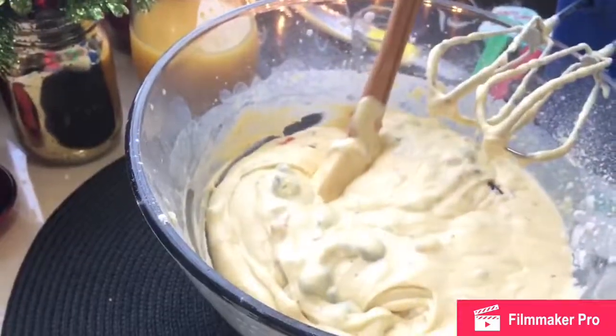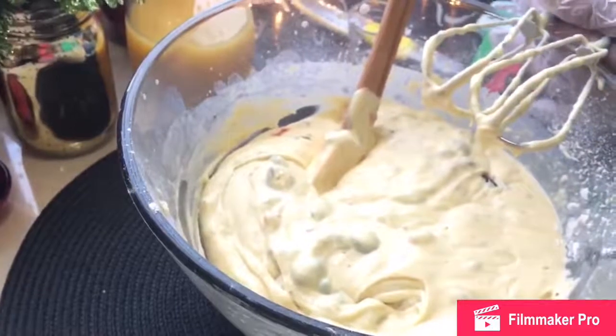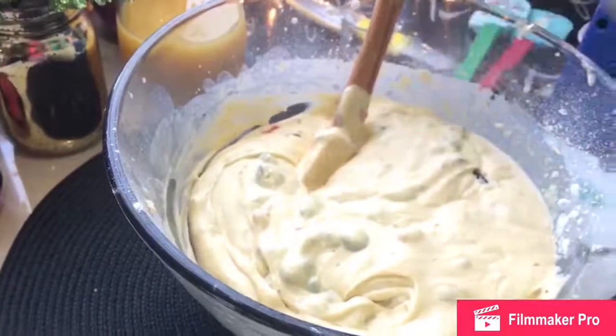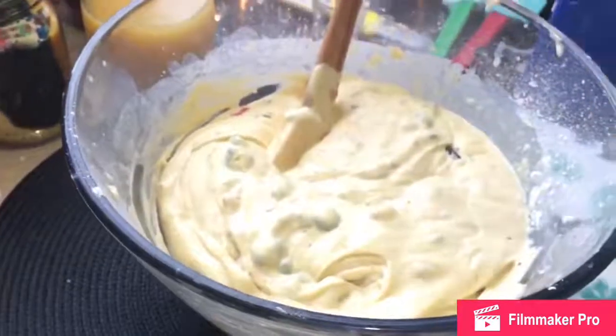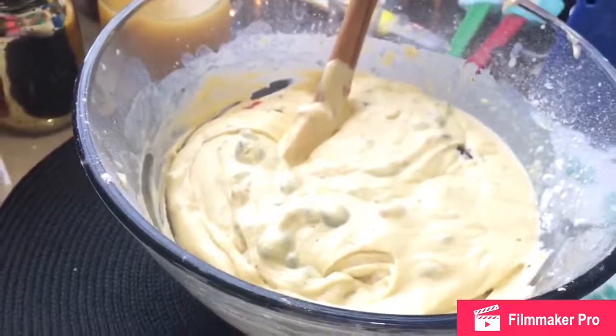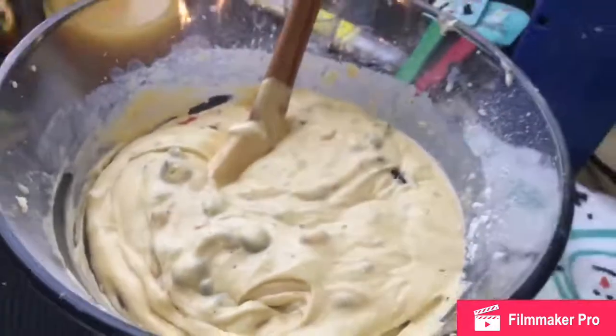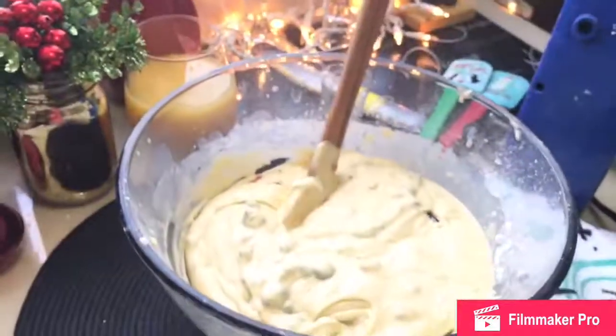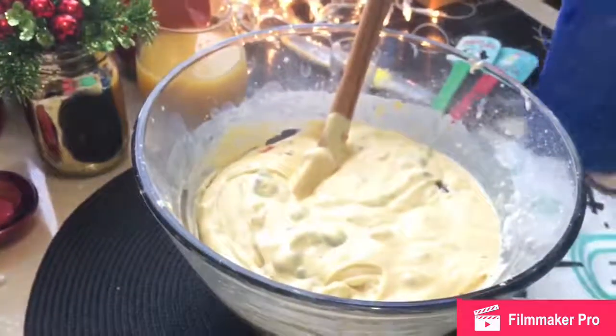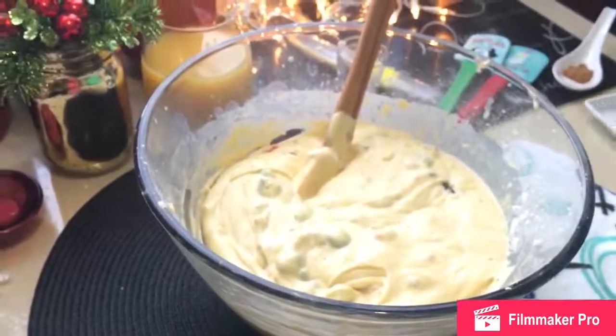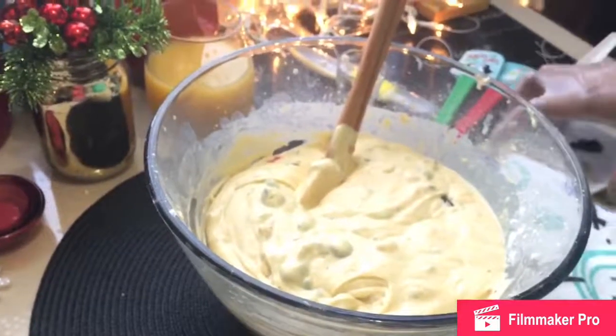And you can well imagine if I was using the traditional granulated sugar, we would still be there, still trying to get the butter and sugar incorporated into each other. And sorry about that. This is why I always use confectioner sugar for the majority of my baking, my cakes.